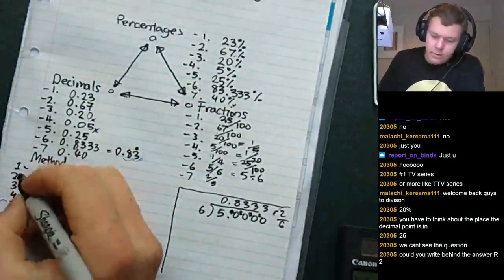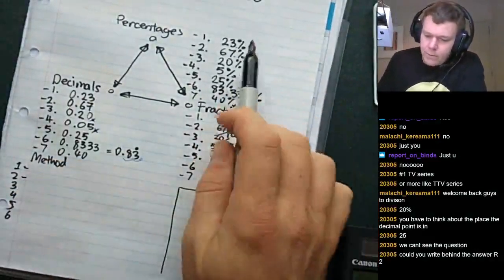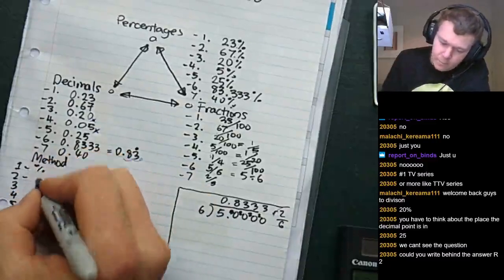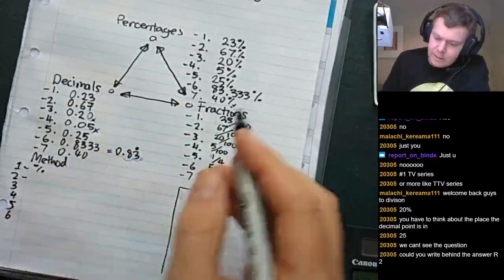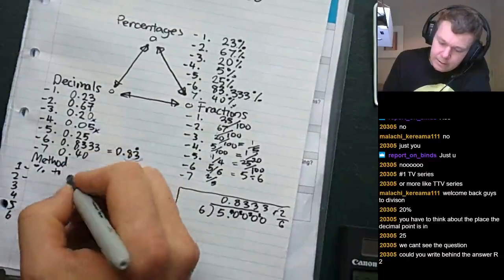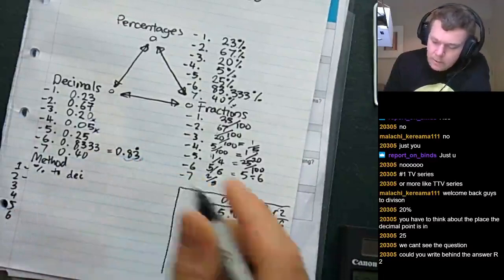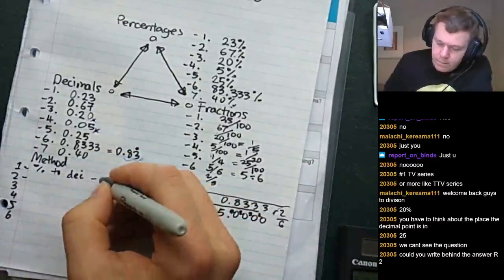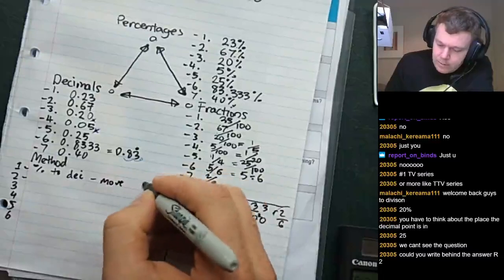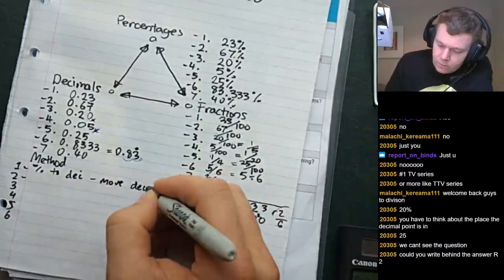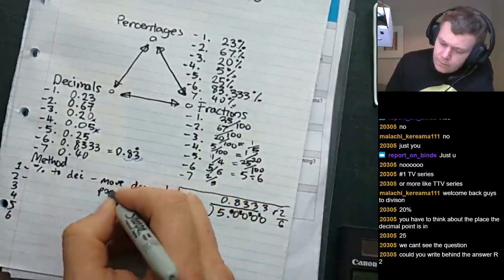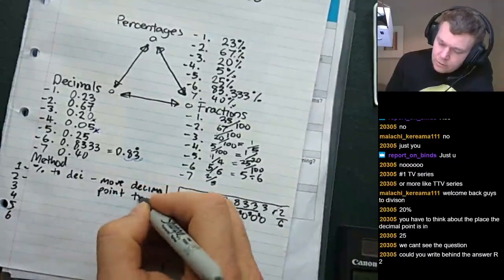Right. Let's go through and write some methods. So for number 1, we were doing percentages into decimal. So just move the decimal point twice.